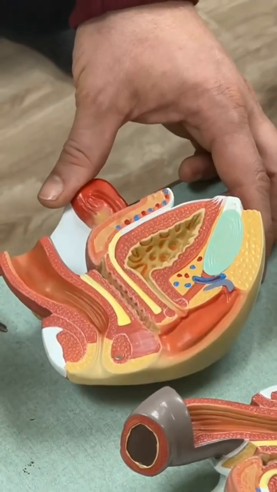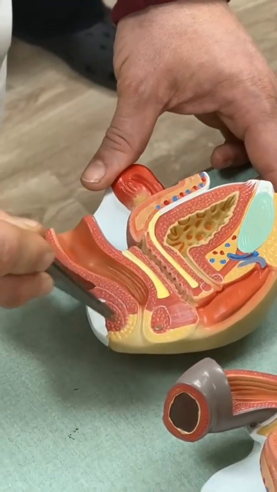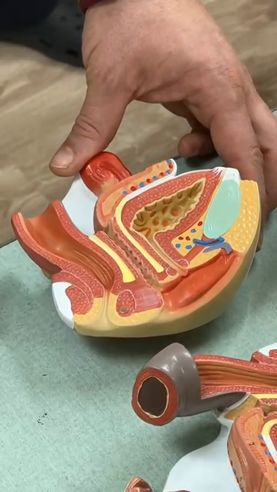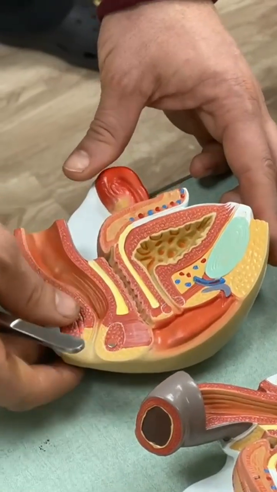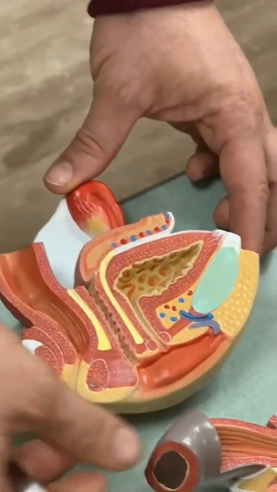And what else can we see over here? This will be the musculus anococcygeus, and this will be the musculus transversus perinei profundus and superficialis. Okay, on the side you can also see the ovary.